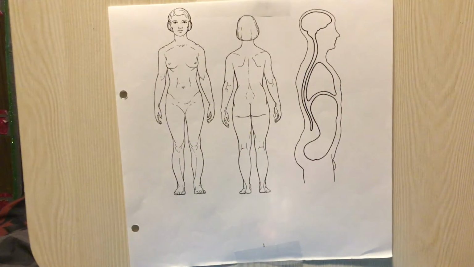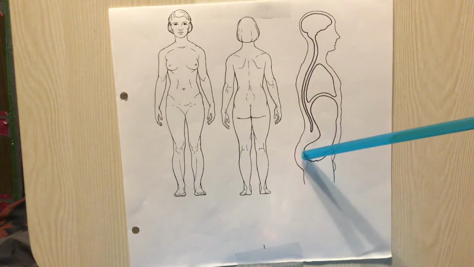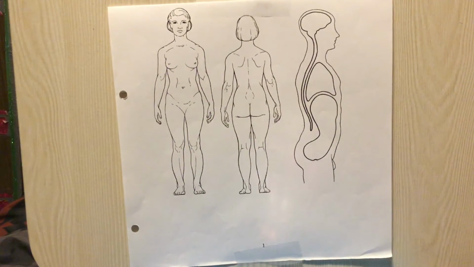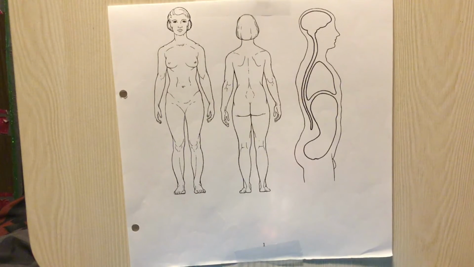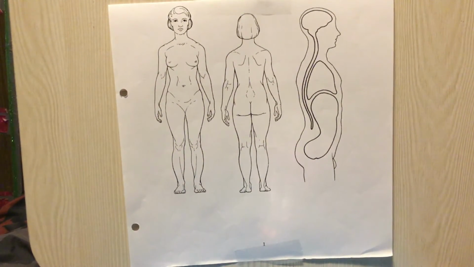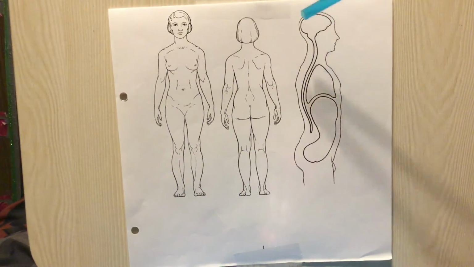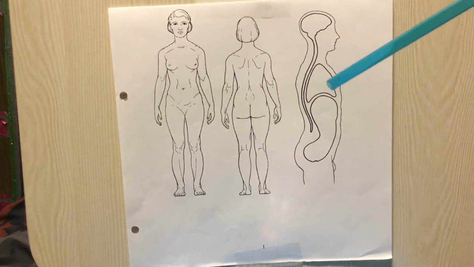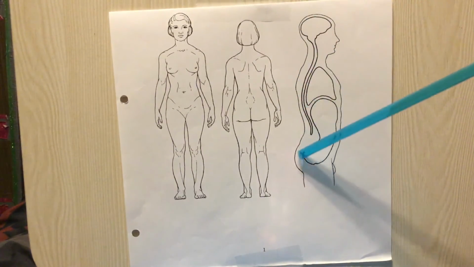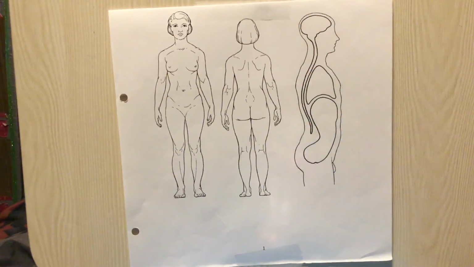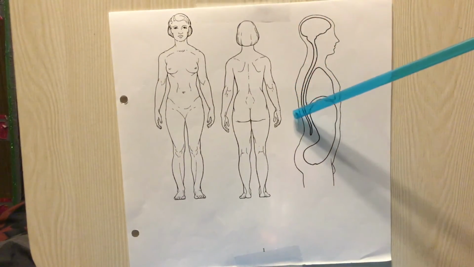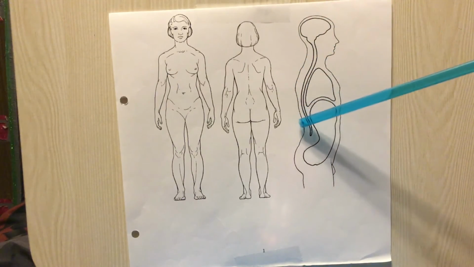And then we got our pelvic cavity, which is here. And it contains your urinary bladder, reproductive organs, your rectum, things such as that. And then we'll come over here, and you got your dorsal body cavity along this line here. And it comes all the way about to here.